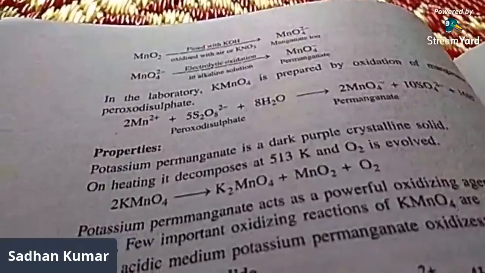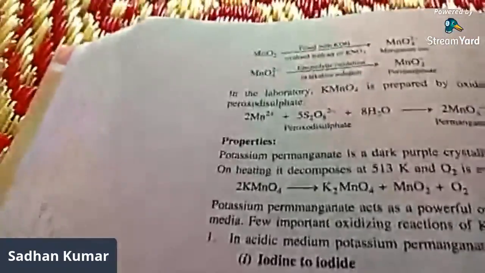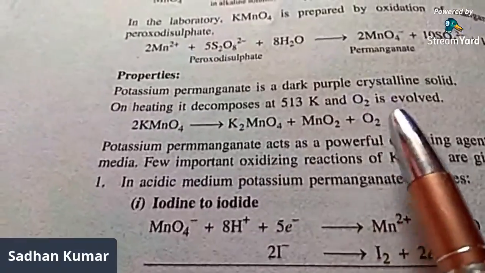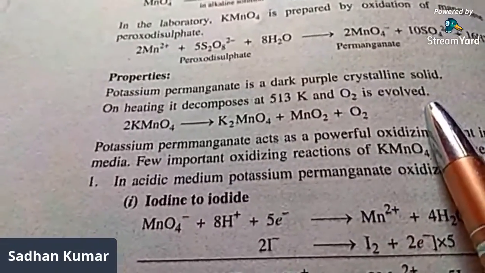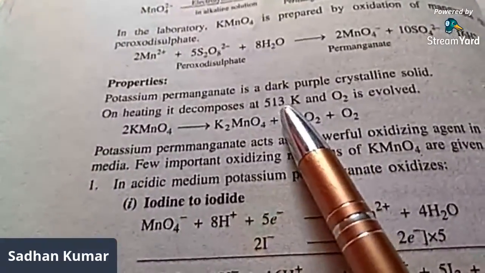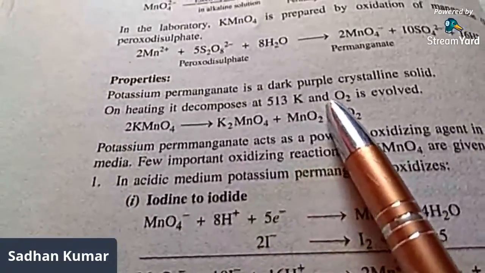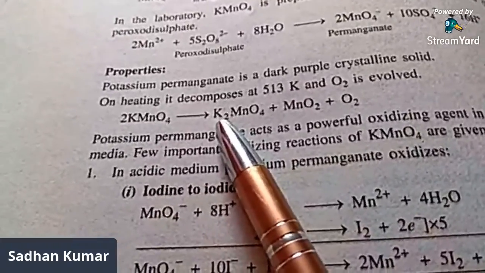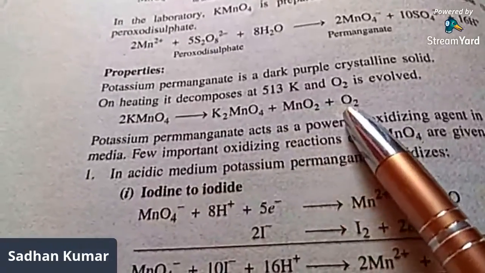After that, next are the properties. Among the properties, potassium permanganate is a dark purple crystalline solid. On heating, it decomposes at 513 Kelvin and oxygen gas is evolved. So potassium permanganate on heating gives potassium manganate K2MnO4 plus manganese dioxide plus oxygen.